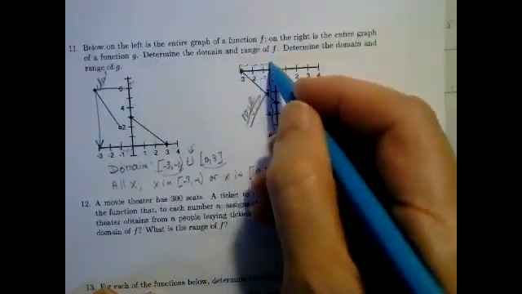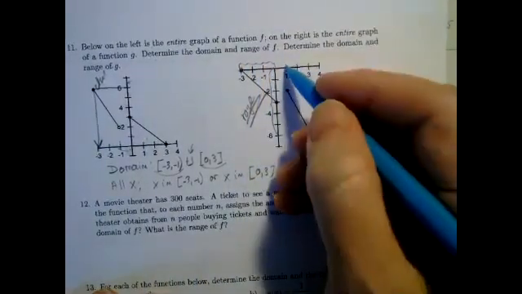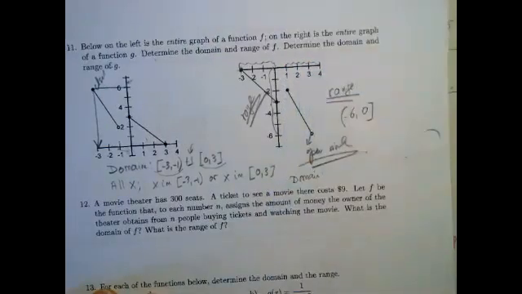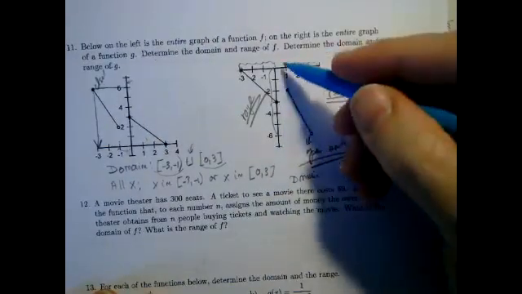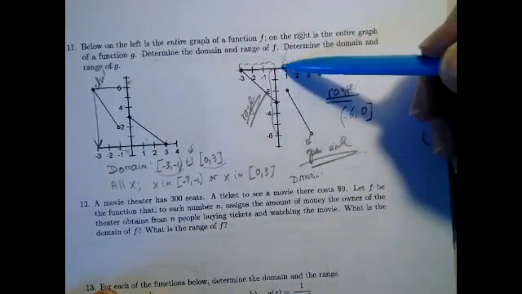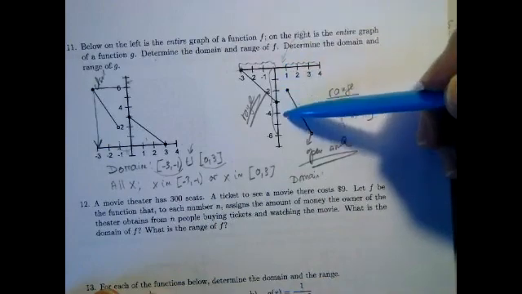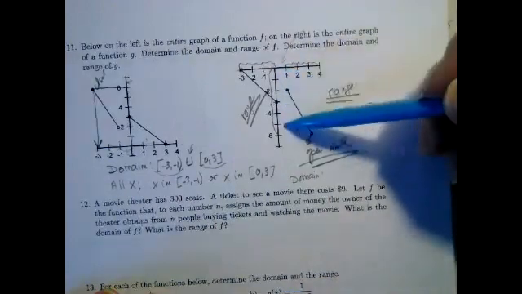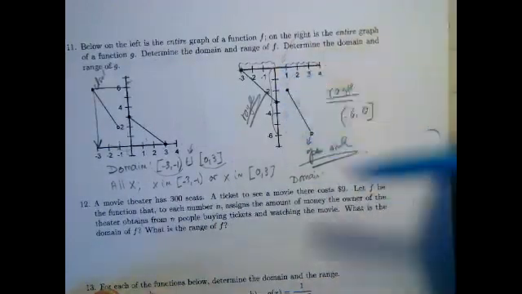Everything up to here is in the domain, and everything from here to here is in the domain. So the domain is skipping this piece. This piece is not in the domain, because if I give you any input here, what's the output? You're going to tell me there is no output in here. There is no part of the graph in here.